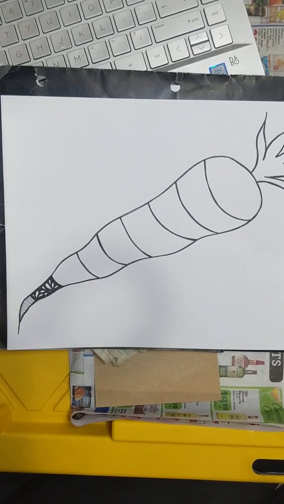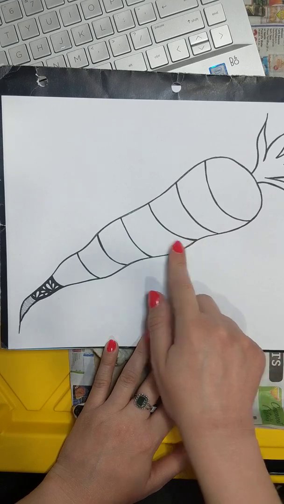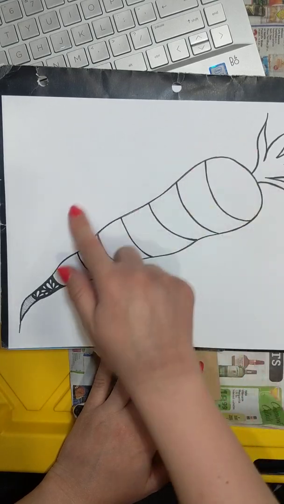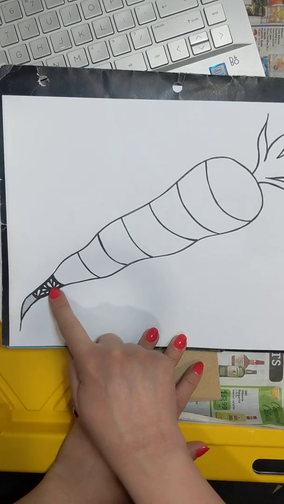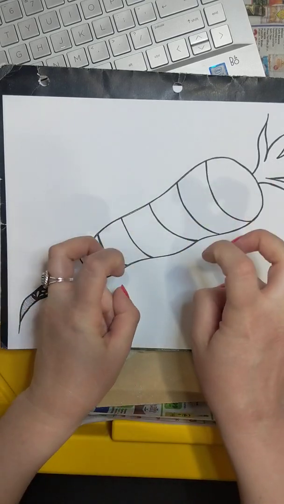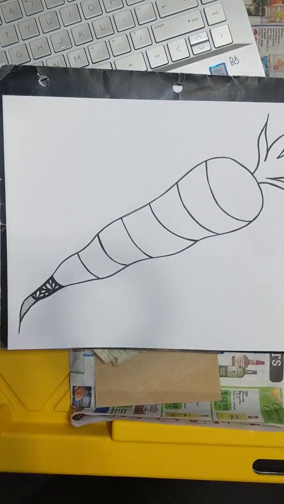So whichever you decide to do for your design, just make sure that you have broken it up into 10 different tangles by using your strings, right? So again, the string is what divides up the larger shapes into different sections, and then each section is going to have a different tangle, and the tangle is the pattern that you're going to be doing.